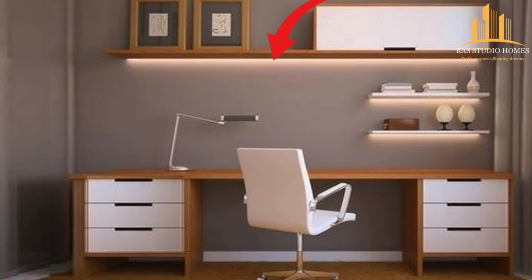The depth of the overhead unit will be 6 inches less than the width of the study table, so that it avoids a collision between our head and the unit. So these are the standard dimensions of the study table.